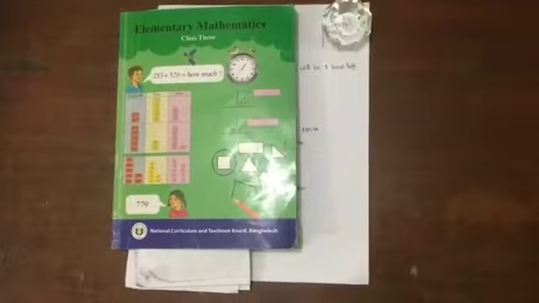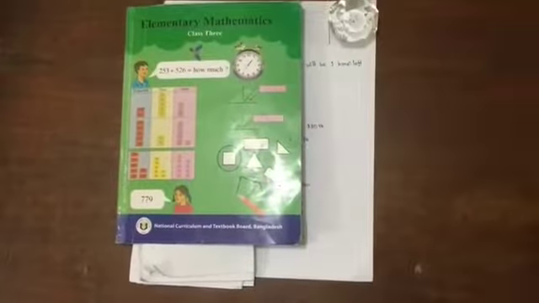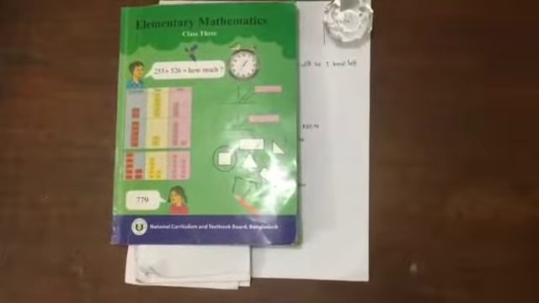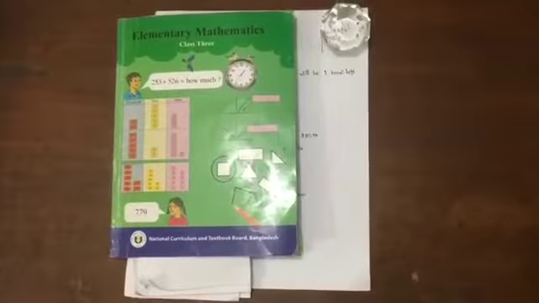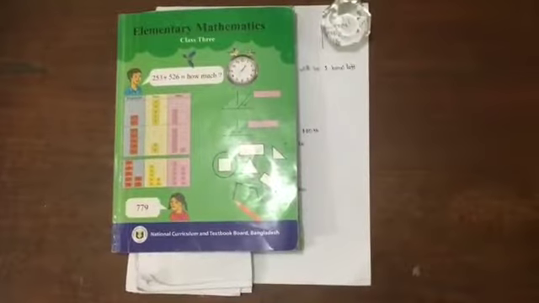Today we are going to talk about chapter 6, which deals with all the four main sections of mathematics, that is addition, subtraction, multiplication and division. So let's get started.